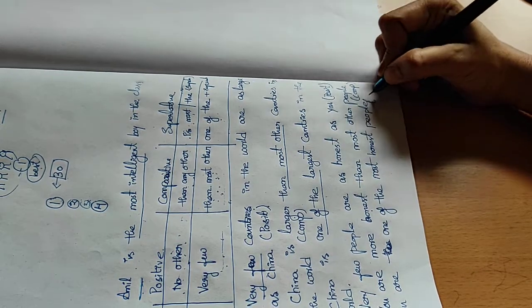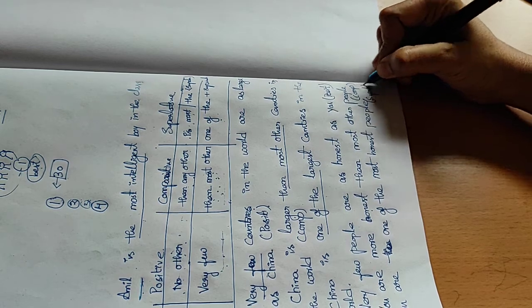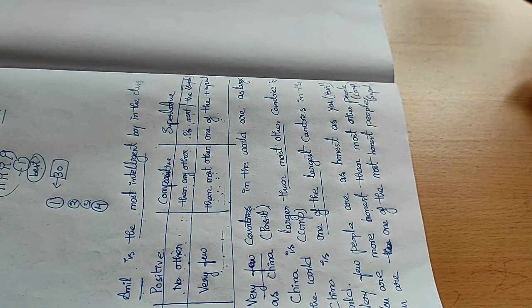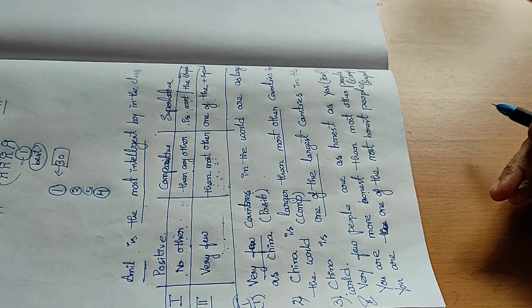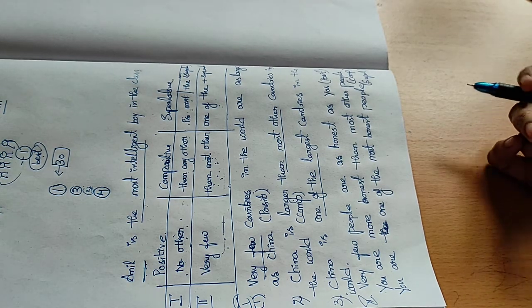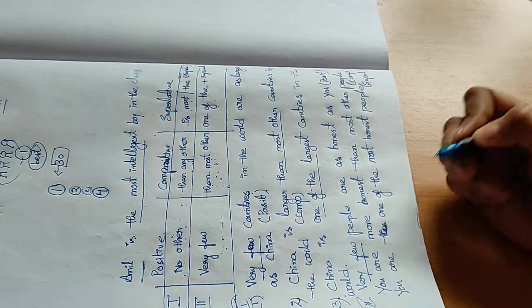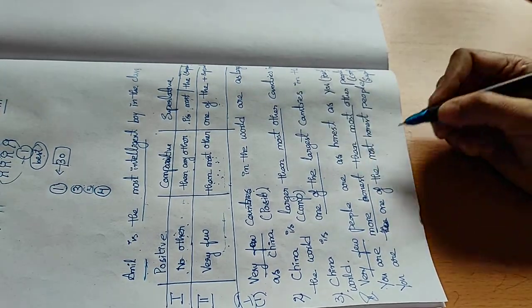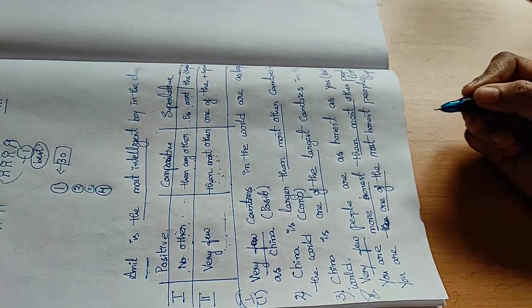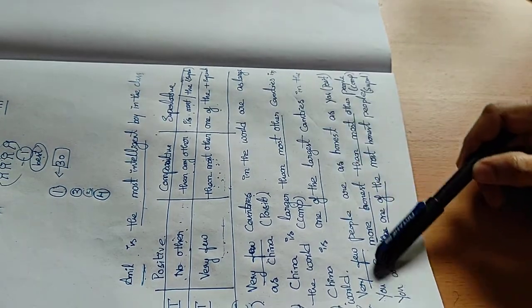This is the superlative form. So here, very few, more honest than most other. Here, one of the. Have you seen the difference?